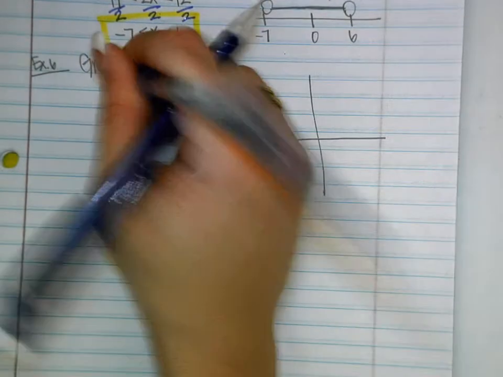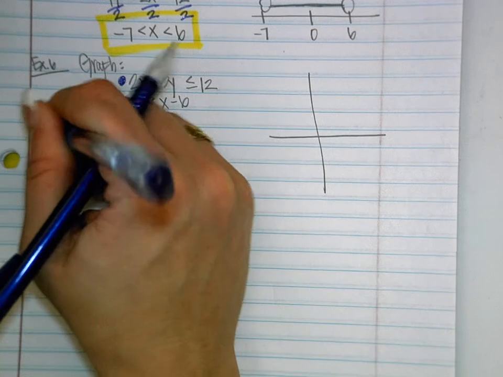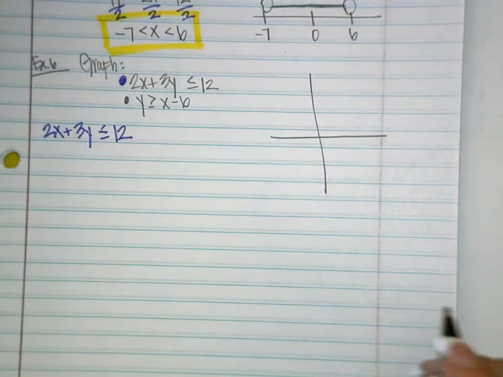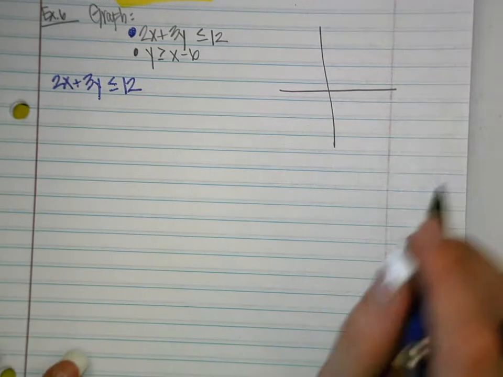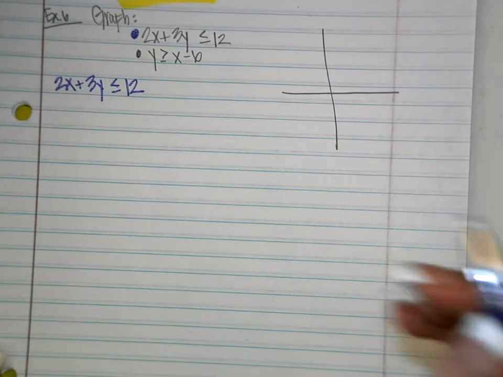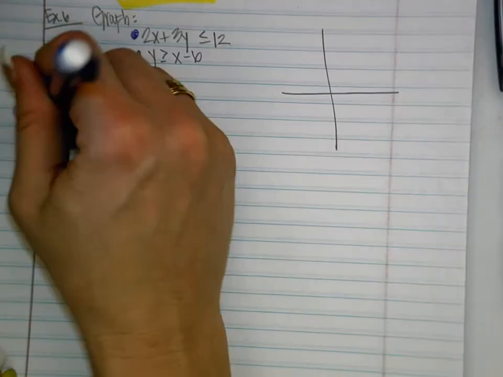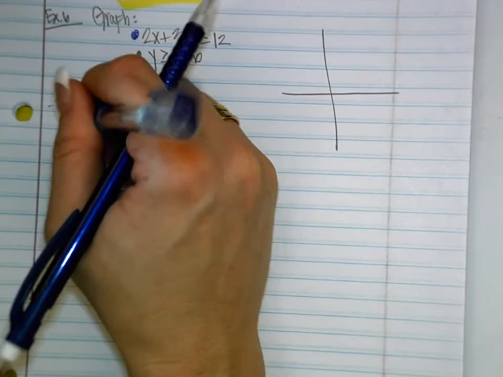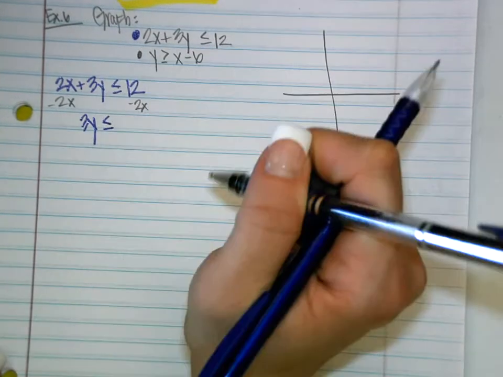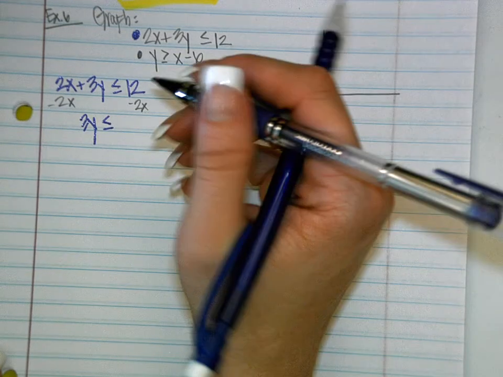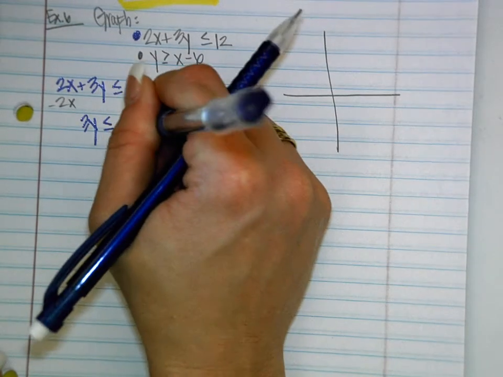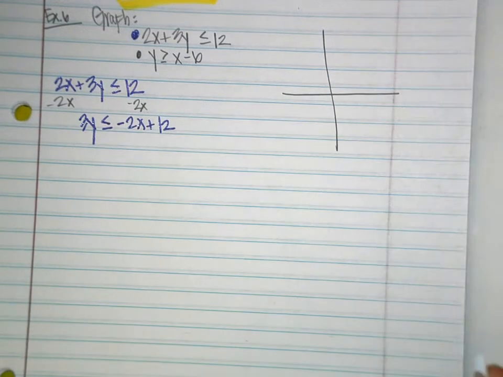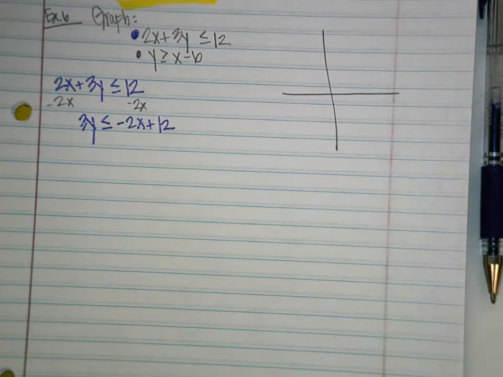So for that one, how could I rearrange this? 2x plus 3y is less than or equal to 12. How would I start to get y by itself? Start by moving the 2x, so subtract the 2x from both sides. That leaves you with 3y less than or equal to, which should go first, the 12 or the negative 2x? The negative 2x plus 12. And yes, I know this is review, I know we're going super basic today, but I want to make sure that you guys are hopefully good at your foundation.